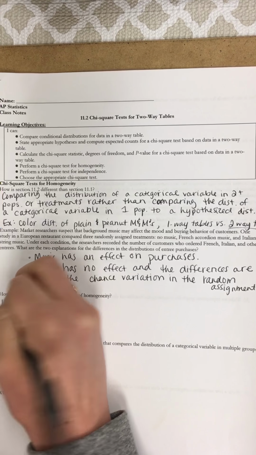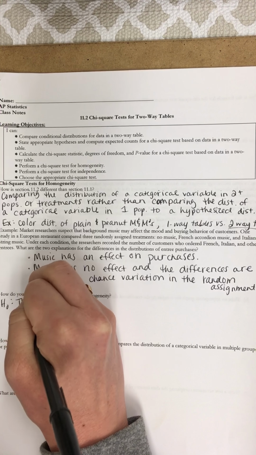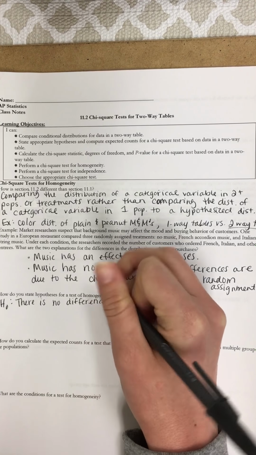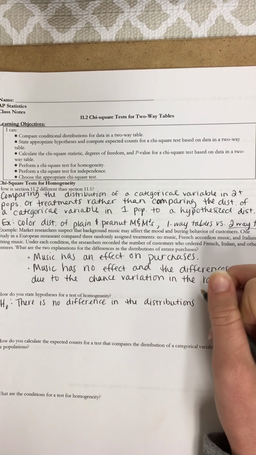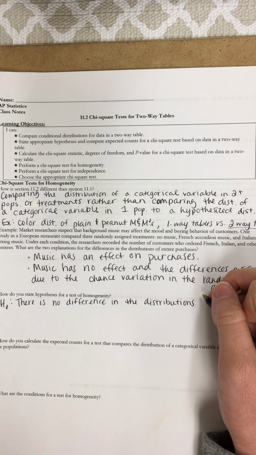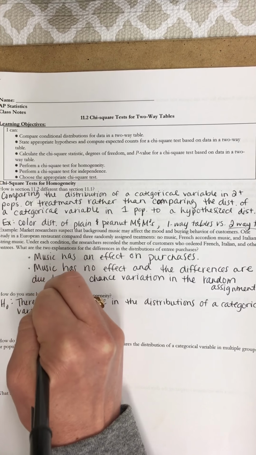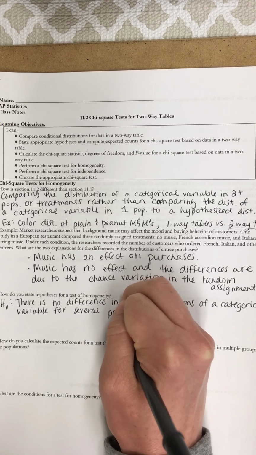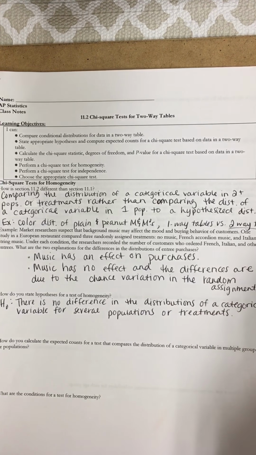So our H null could be that there's no difference in the distribution of some categorical variable for several populations or treatments, depending on whether it was an experiment, we'd be talking about different treatments.